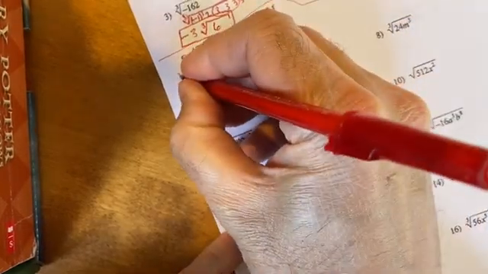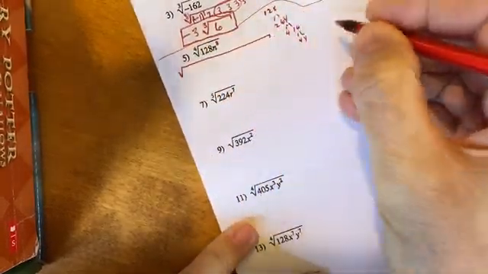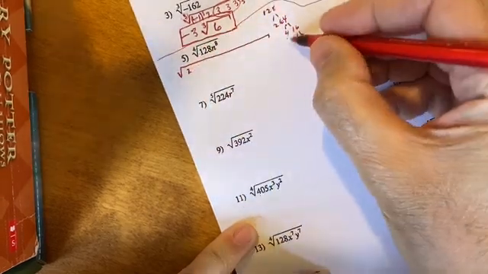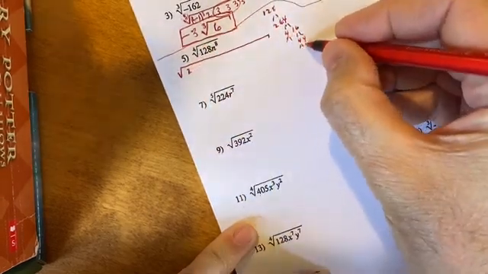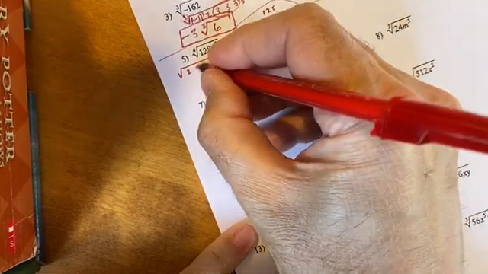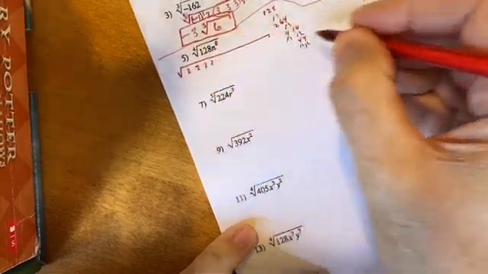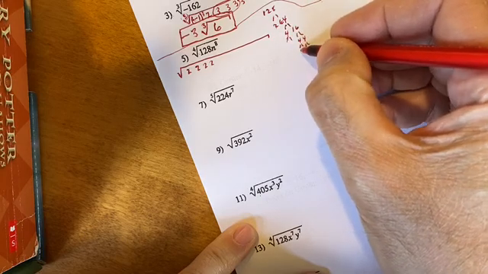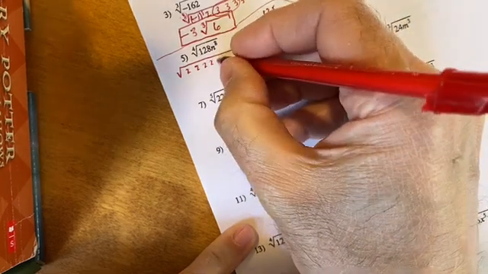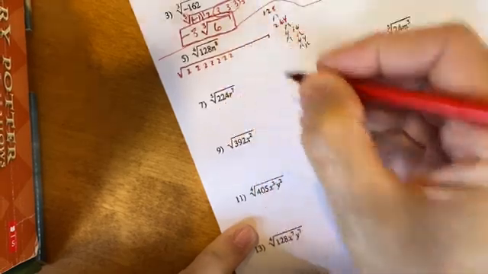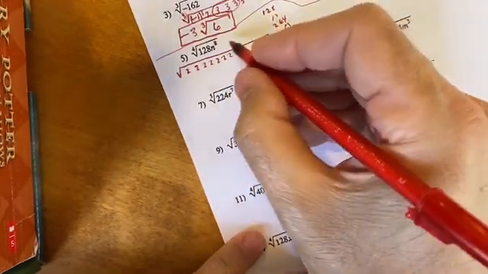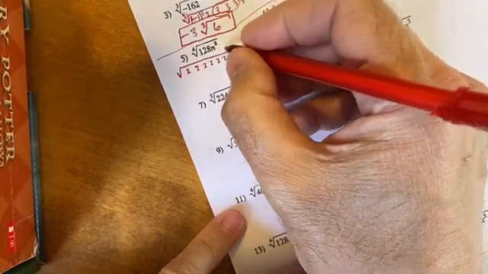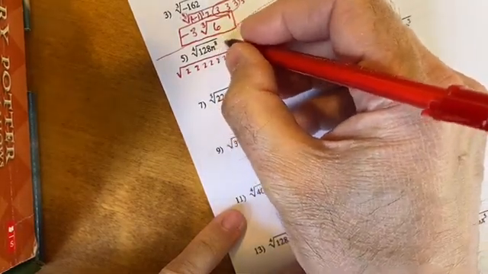Okay, so underneath the root, it looks like there's 2 here, 2 more here, 2 more there, and 2 more there. So 2, 2, 2, and 7 2s in all, and 8 n's, but I'm going to give you the secret with the variables.